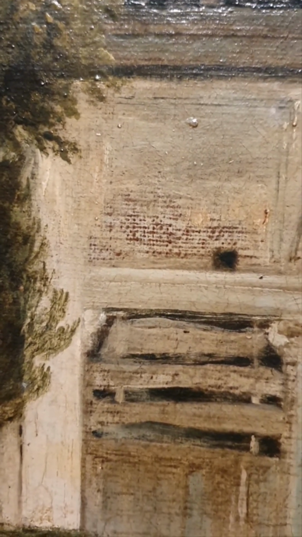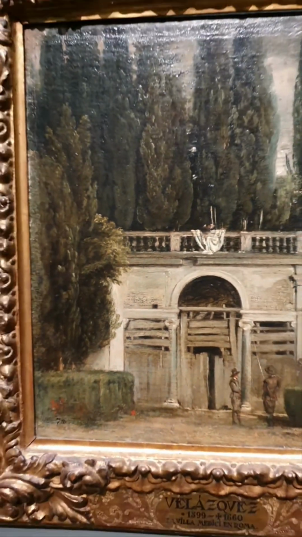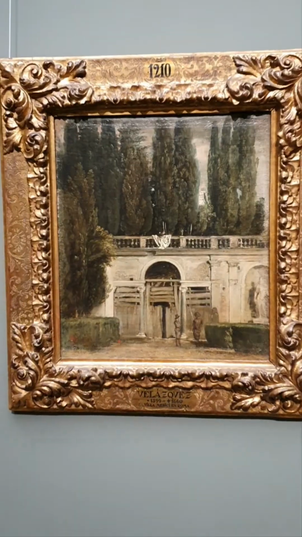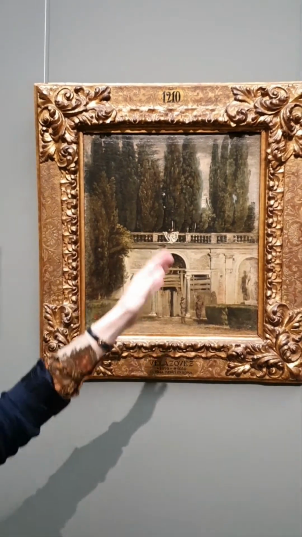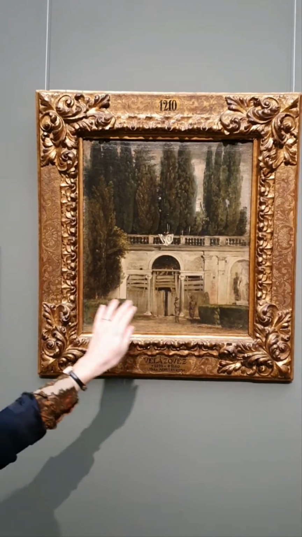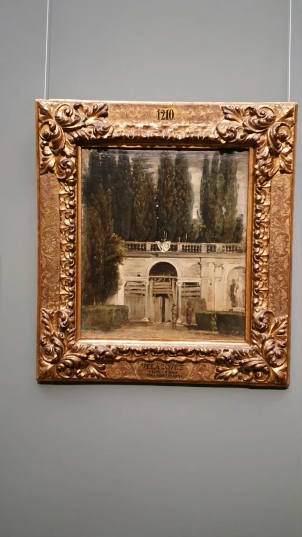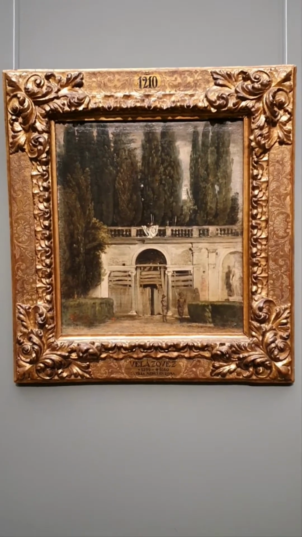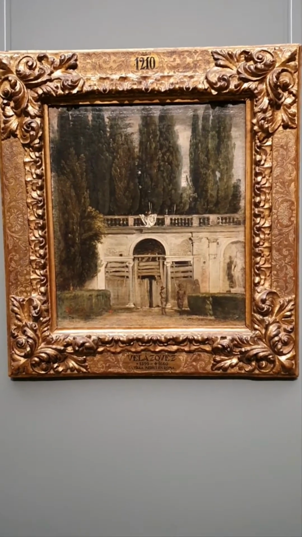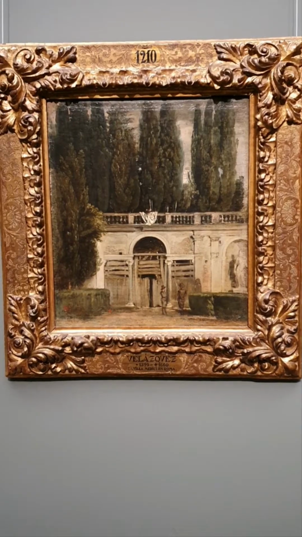And if we step back again, I think that we can see that these horizontal and vertical lines actually are really repeated throughout the whole painting, in the trees, in the architecture, in the boards here. All of these horizontal and vertical lines really give structure to the image, and they also give a sense of still, of calm.